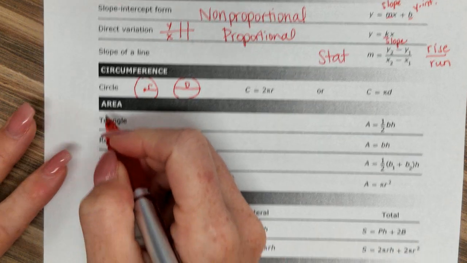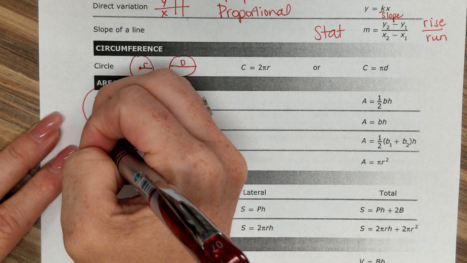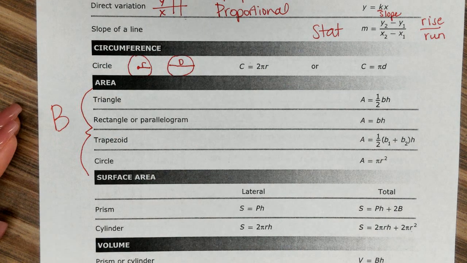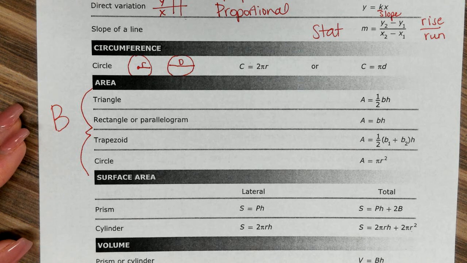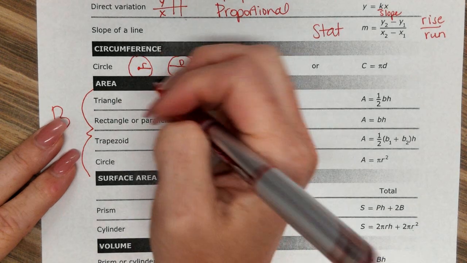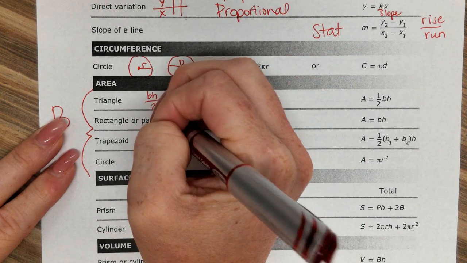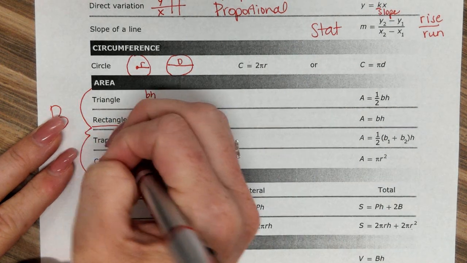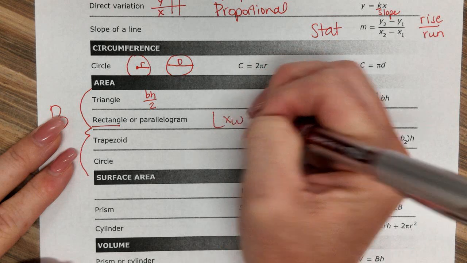This section titled area is how you solve for big B, the area of the base. To find the area of a triangle, we do base times height divided by 2. And for rectangle, we like length times width.